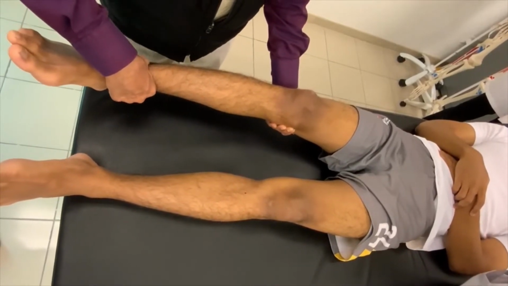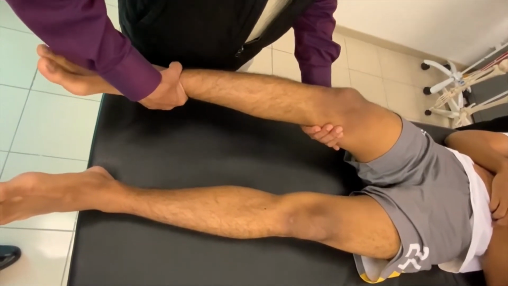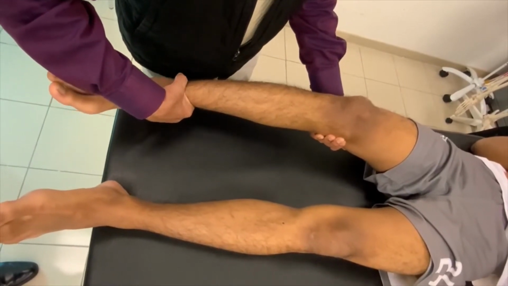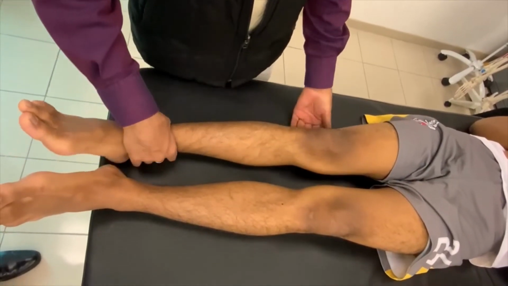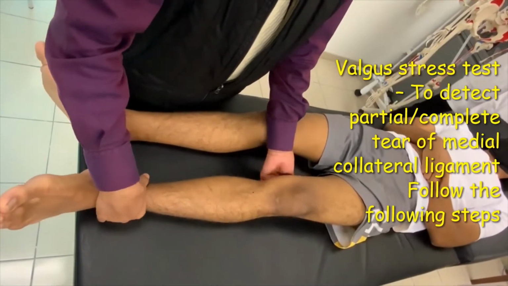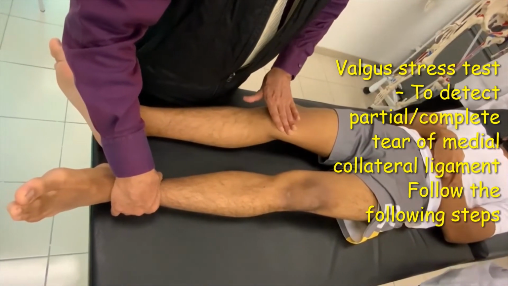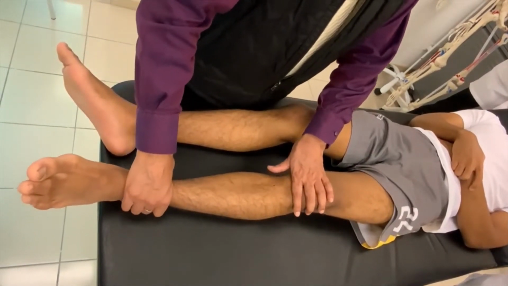There is no laxity. I will repeat the same when the knee is flexed 20 degrees. So this is the varus stress test. Very, very similar. On the unaffected side, considering the right side is the pathological one, I will be doing it on the normal side first.